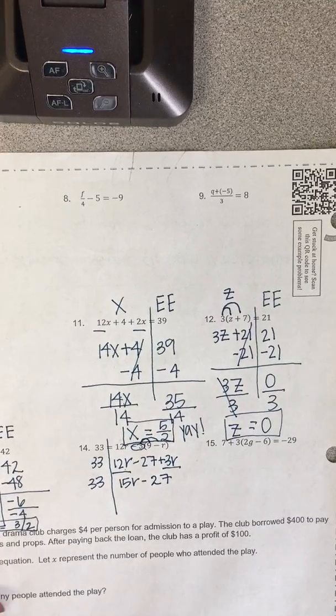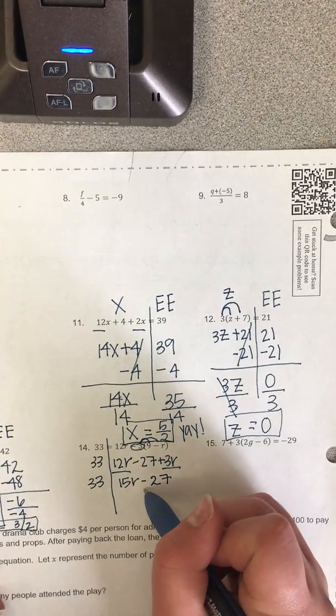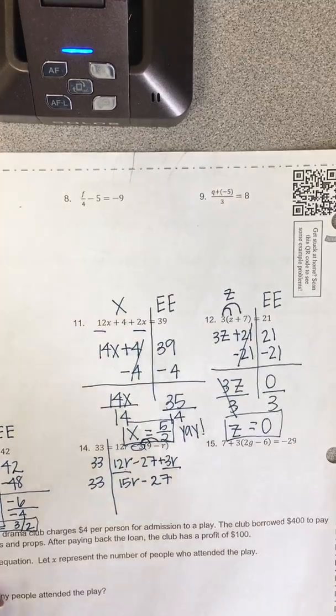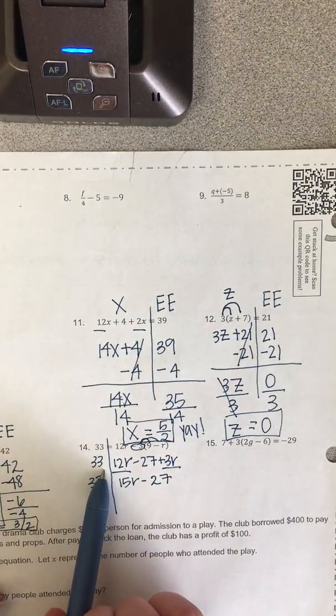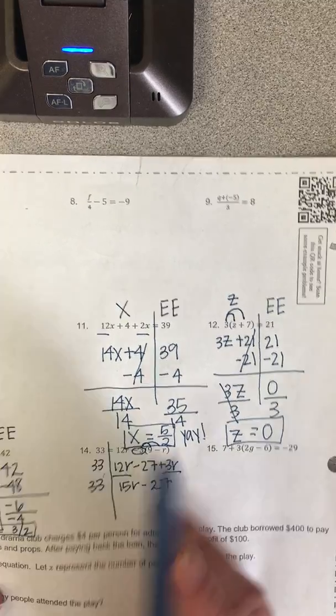4, we get to add and subtract. Start getting rid of stuff. Oh wait, I forgot a step. We need to label. So this side, the left side, is my everything else side. There's no variable over here.